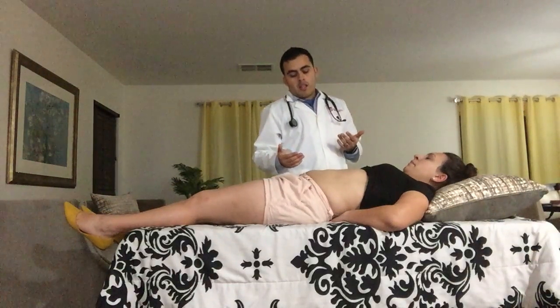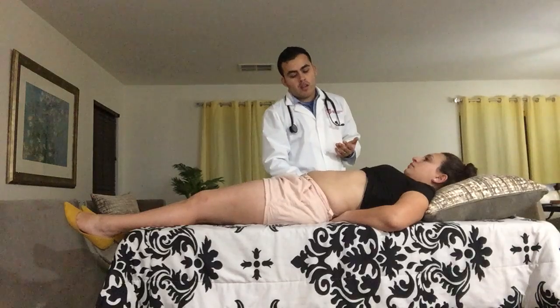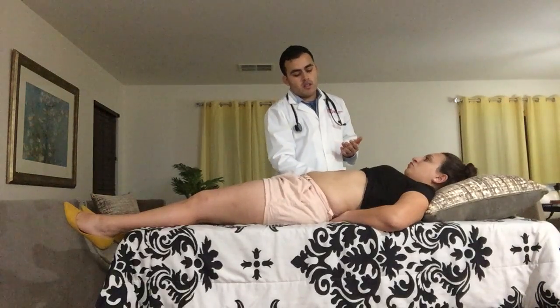So now I'm going to proceed with palpation. We're going to be starting with light palpation and then go to deep palpation. So from light palpation, I'm going to start palpating my way around the quadrants. Any pain?